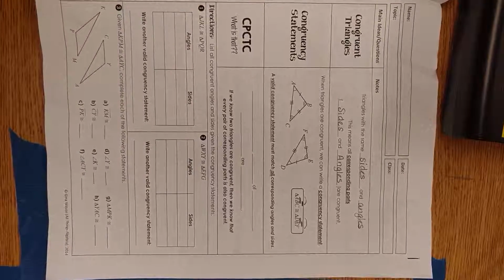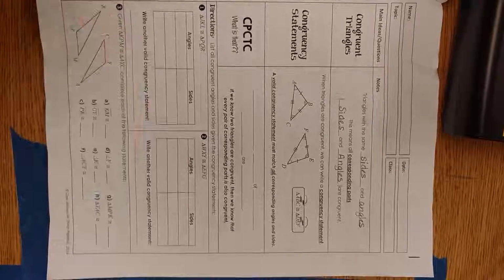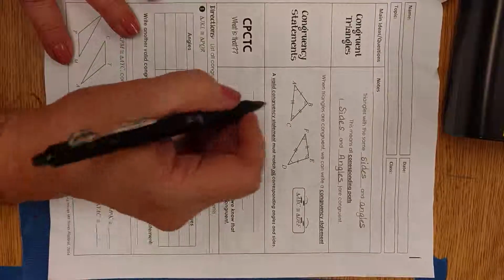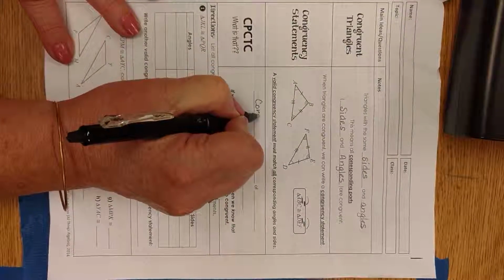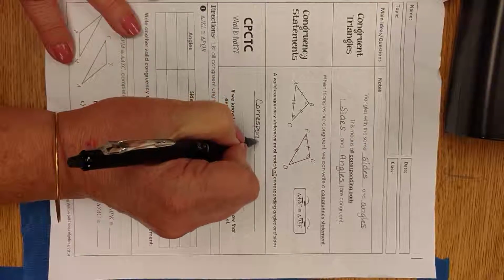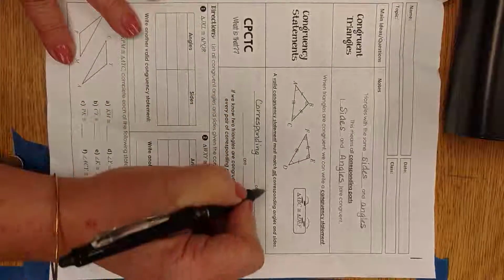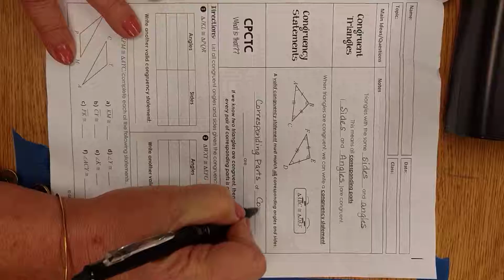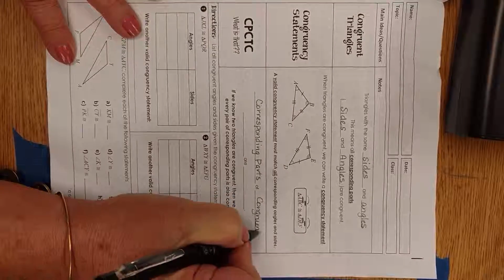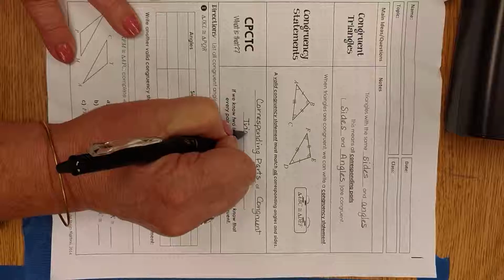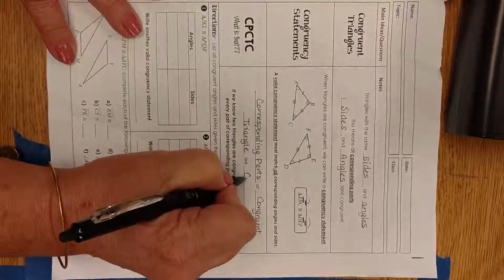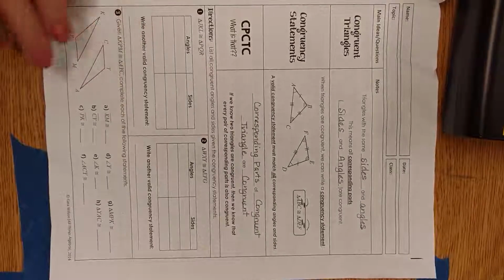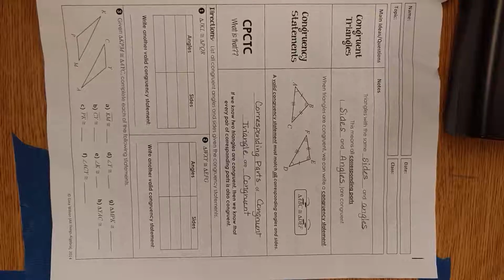Third section, CPCTC. What is that? CPCTC stands for several other longer words, and it stands for corresponding, write this down, parts of congruent triangles are congruent. Corresponding parts of congruent triangles are congruent.